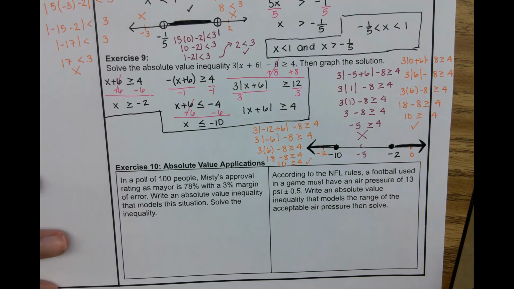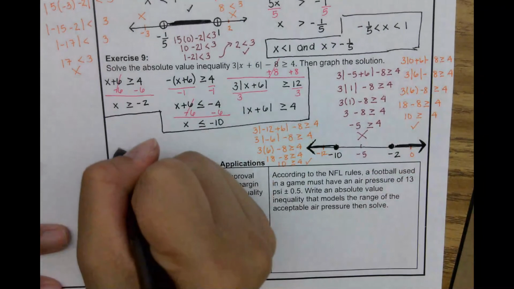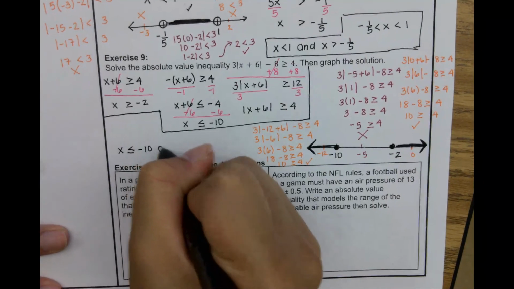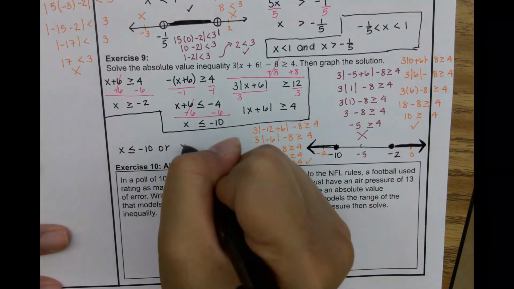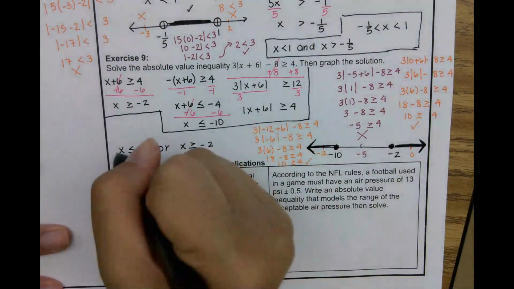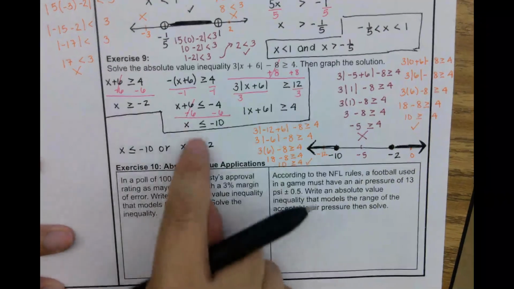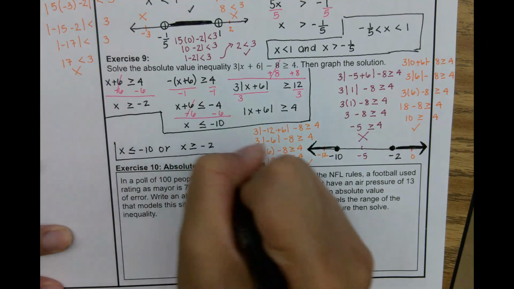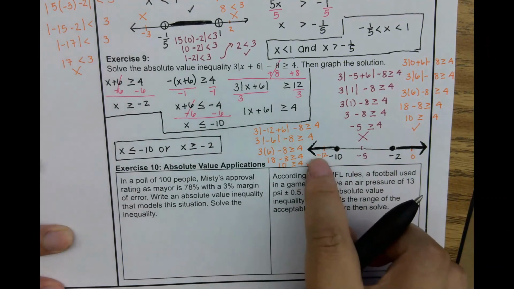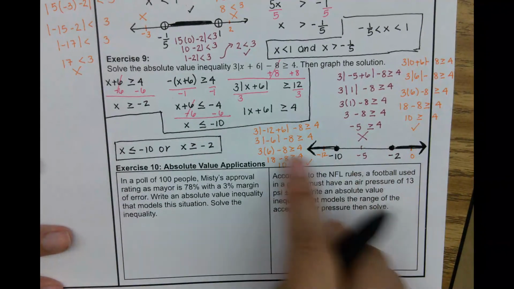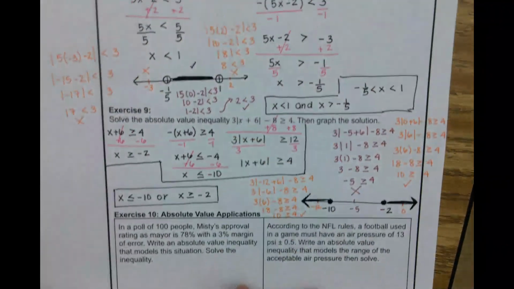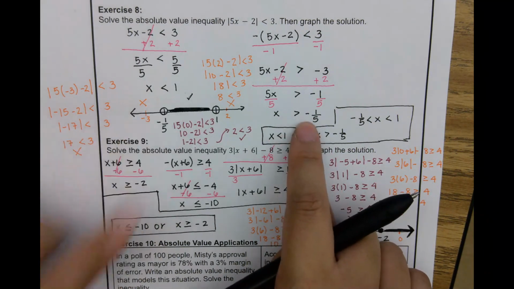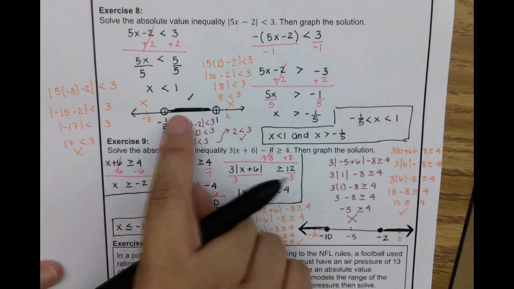And so, to write my answer, here we see that x is less than or equal to negative 10, or x is greater than or equal to negative 2, right? So we see that it's what we had before, but now we know that it's connected by an OR. The checking of the points helped us know that it would be an OR inequality. This one here came from here, and how we knew it was an AND inequality was by checking our points.